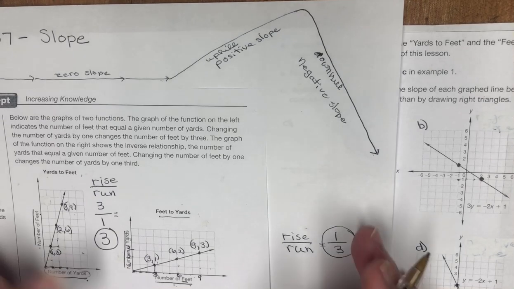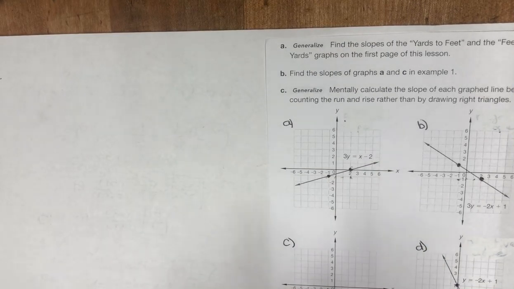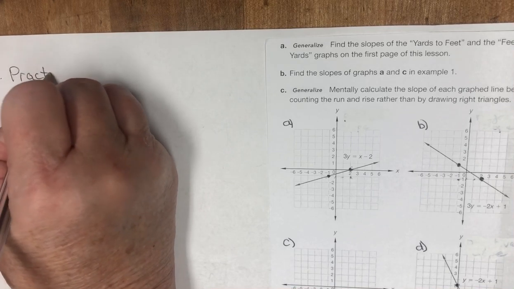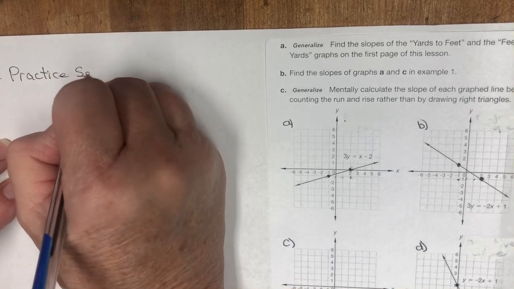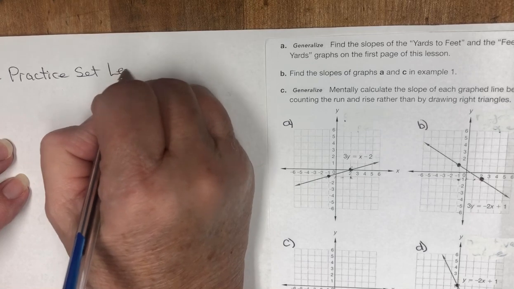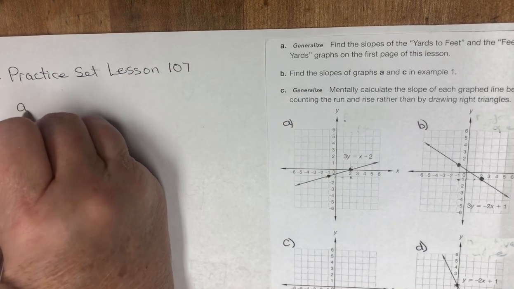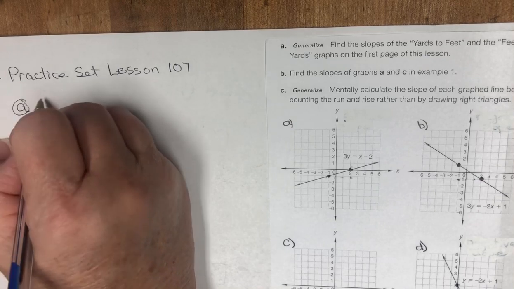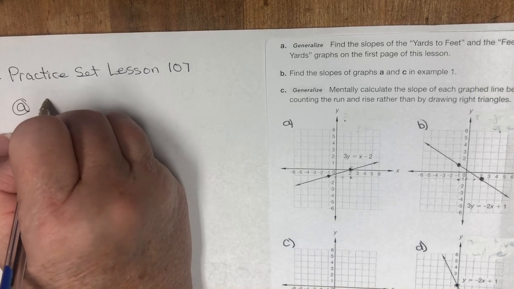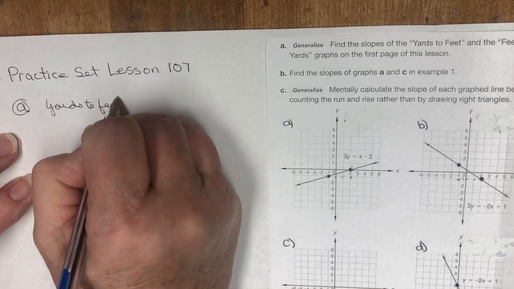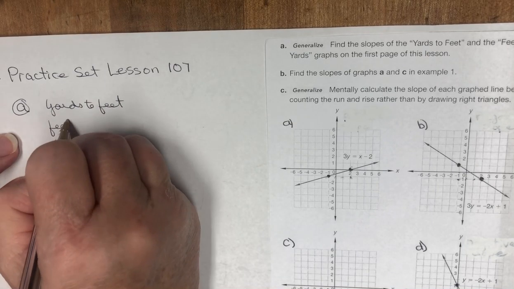And we have finished A. So if you go and write your A out, this is a practice set. Lesson 107. For A, you have yards to feet and feet to yards.